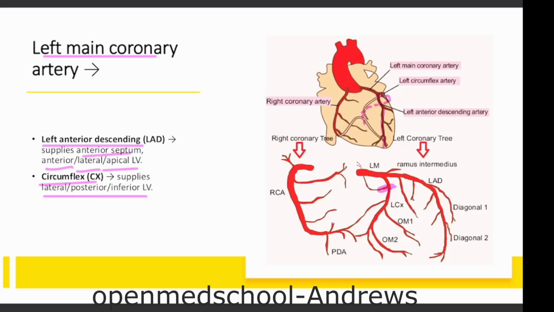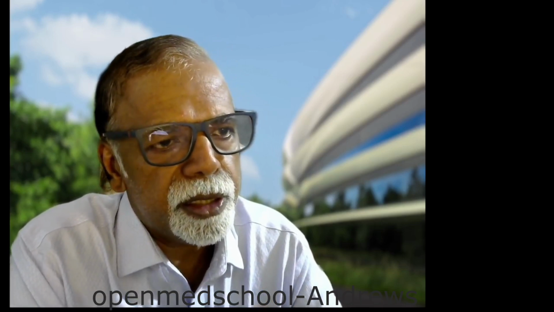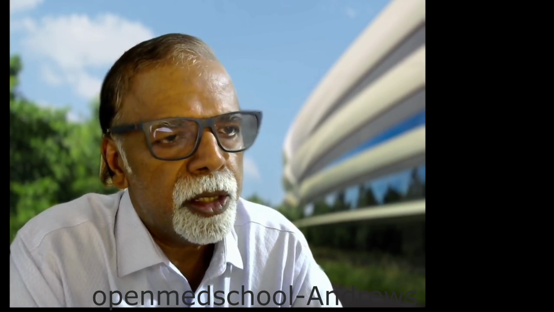Details of this have been discussed in the coronary circulation video. Those interested can see that video. Hope this point is clear. The basic thing you should remember is that there are two main arteries. The left coronary divides immediately into a left anterior descending and a left circumflex, and that is why sometimes we call it three vessel disease, because practically there are three vessels.